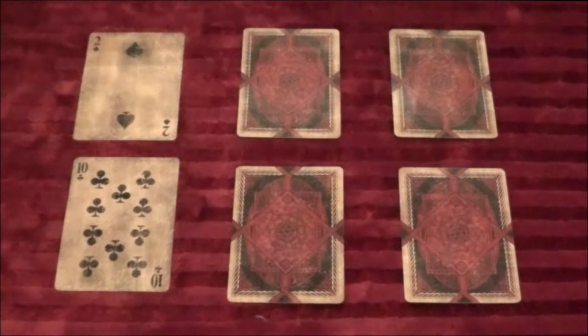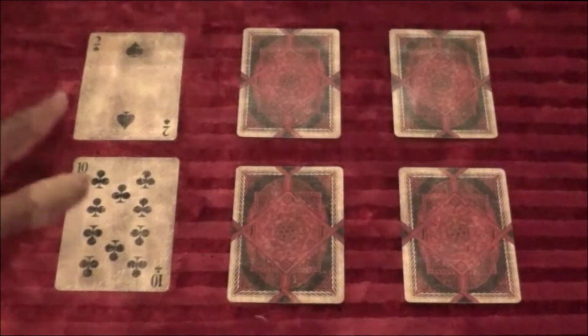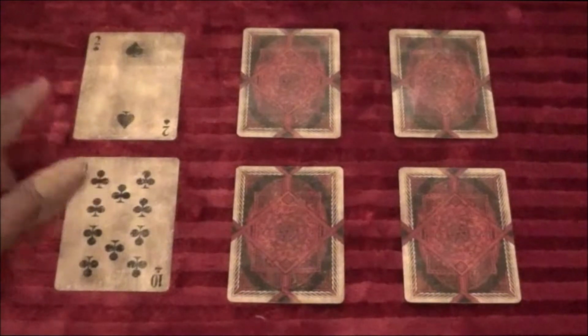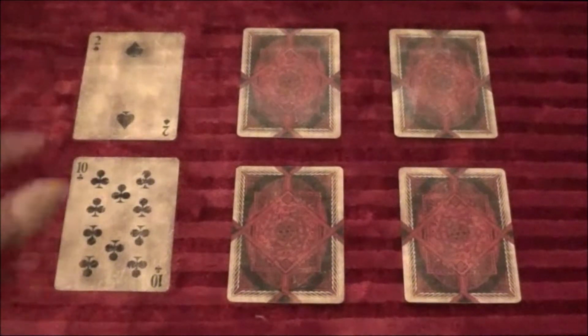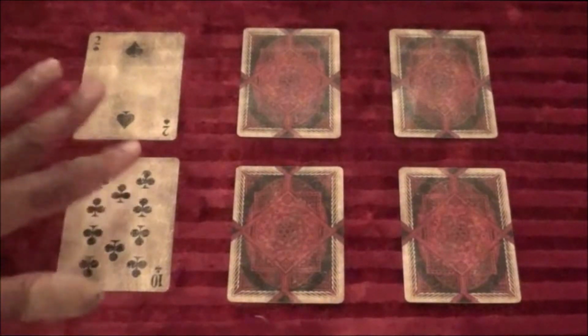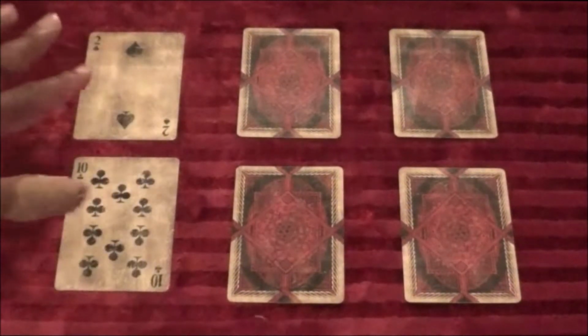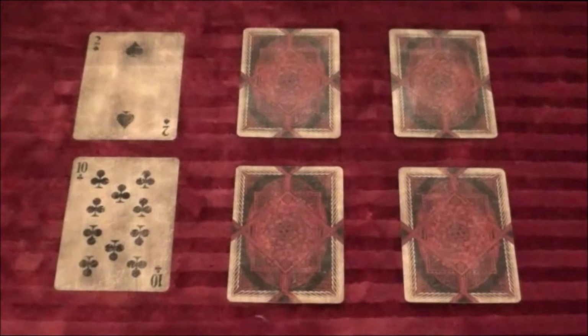Now, if the clubs represent work or business, the 10 would represent a lot of that, right? So there's a lot of work, right? So the conflict or the challenge or the problem is that there's a lot of work to do, right? So that really just fits with that, right? And she may be feeling overwhelmed as a result of that. A lot of pressure to do a lot of work, right?